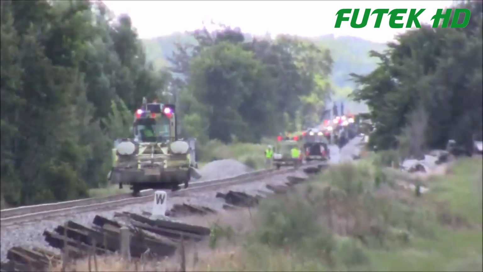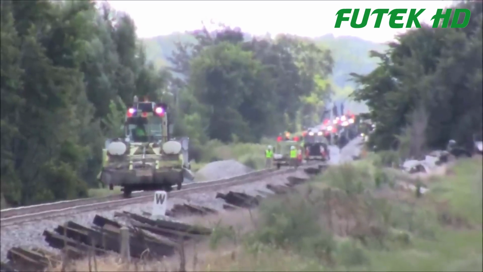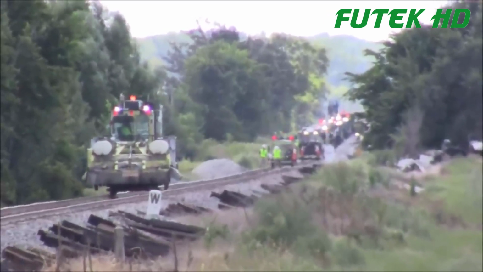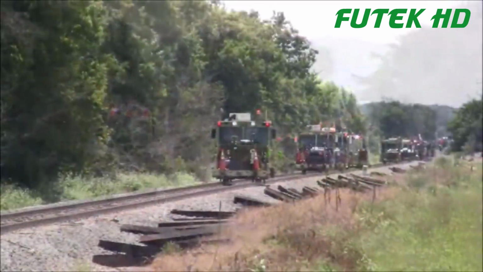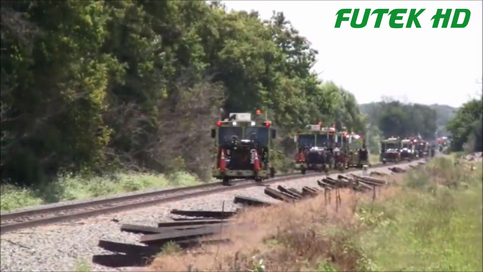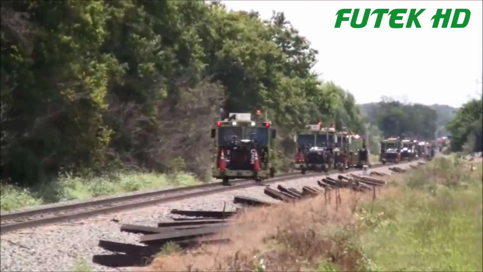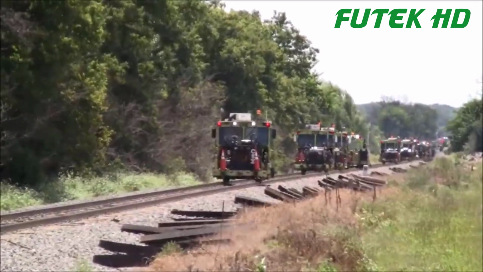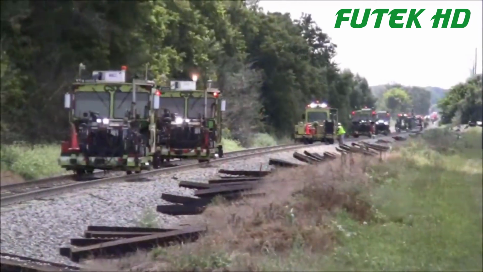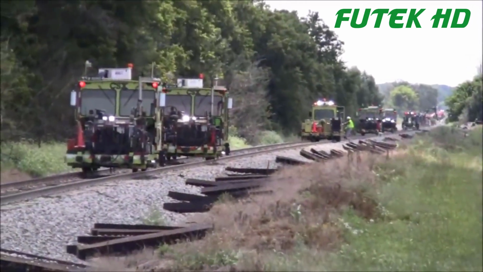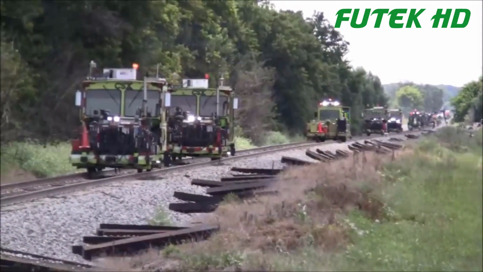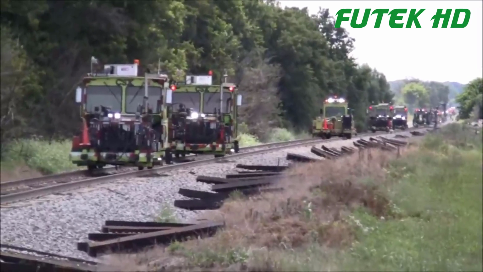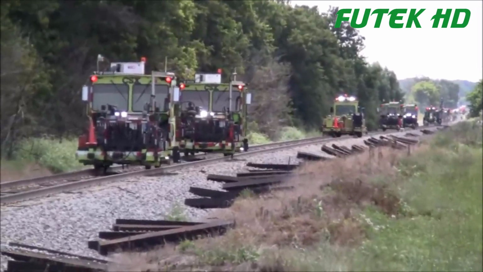Function of sleepers. Railroad sleeper, also known as railroad tie, railway sleeper, or rail sleeper, is one kind of rail fastener. According to the materials, railroad sleepers can be divided into concrete sleeper, wooden sleeper, plastic sleeper, composite sleeper, and steel sleeper. The railroad sleeper has a simple structure, but plays vital roles in the railway fastening system.